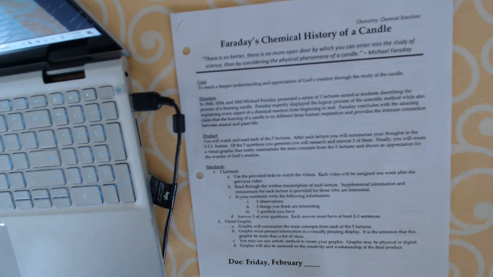All right, this is an introduction to the assignment of the chemical history of a candle, which is a 5-week project that we're kicking off this week in class. So this is just the instructions on what this project is, some advice and guidelines on how to do it. So first of all, let's talk about the project as a whole.